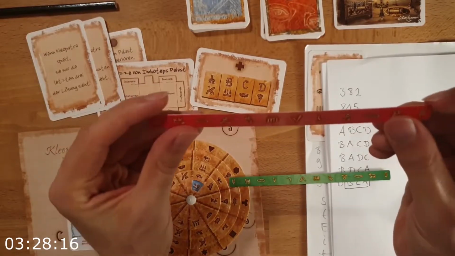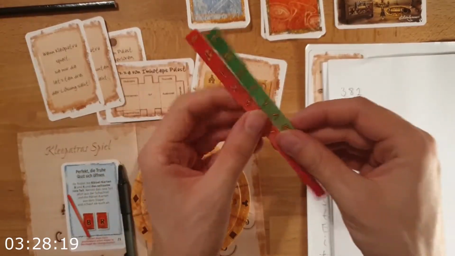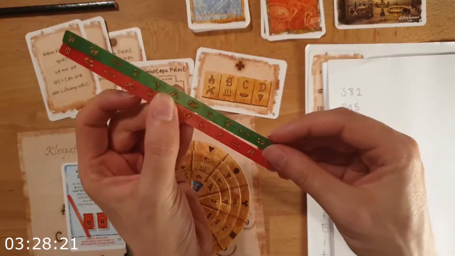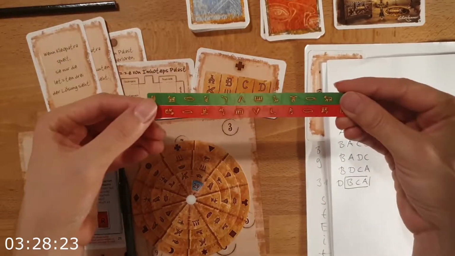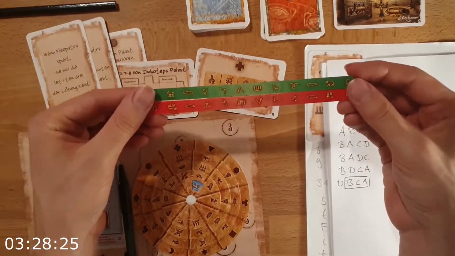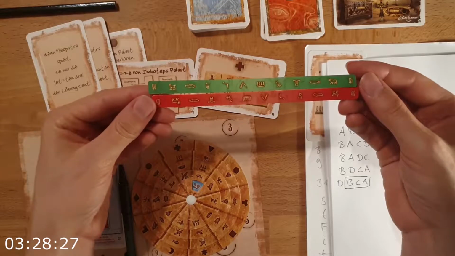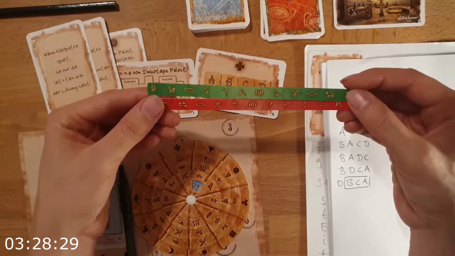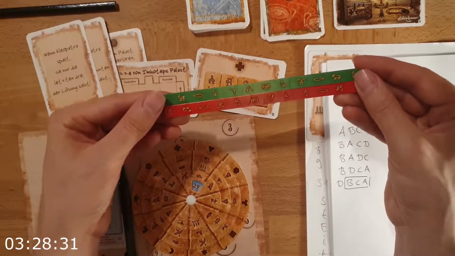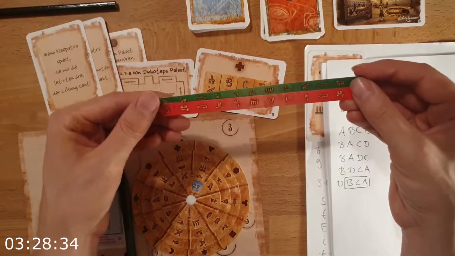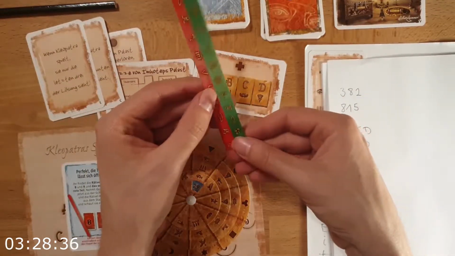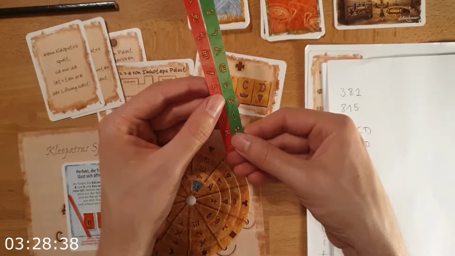No, come on. Okay, here we go. All right, so we have a red thing and we have a green thing. And I'm thinking that this is some form of lookup table. You know, like you take one symbol on the green and you translate it to one symbol on the red. So that's what I'm thinking. And I think they might even be symmetrical.